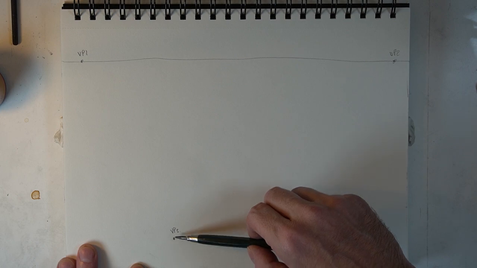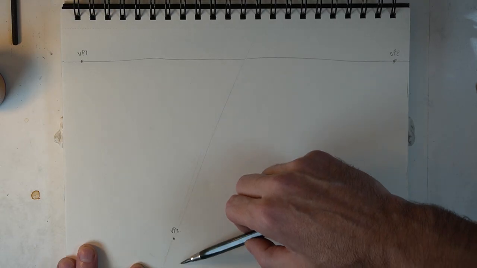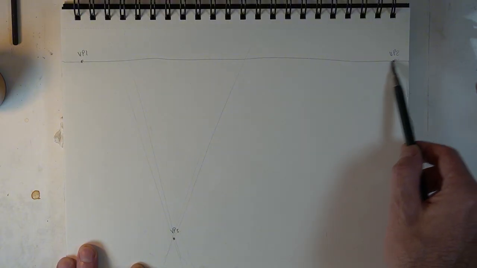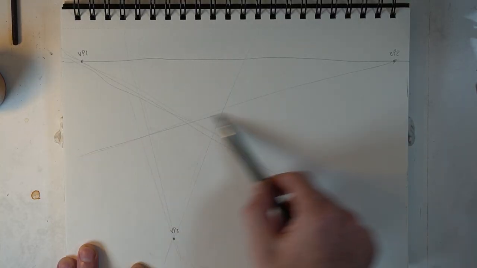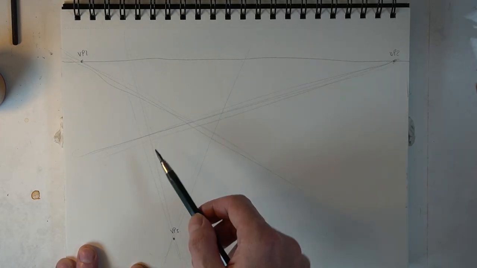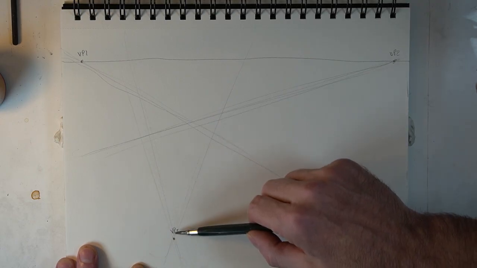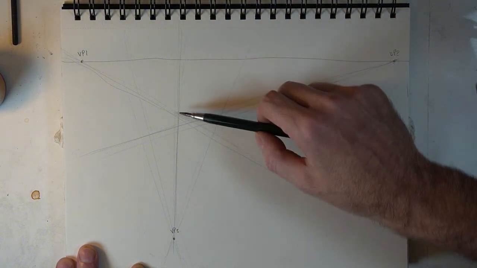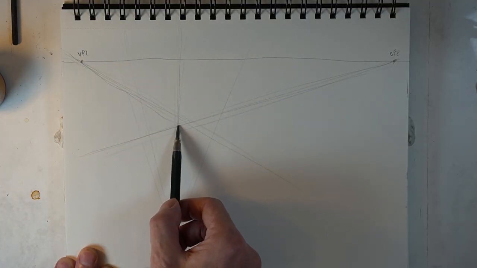Your VP1 is basically showing the extreme depth of your building. Your VP2 and VP1 will be your actual building, and yeah, we can basically take a straight line up as well from the vanishing point, and then from your VP1 we can meet up to there.